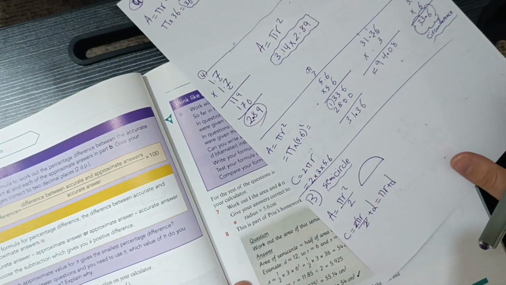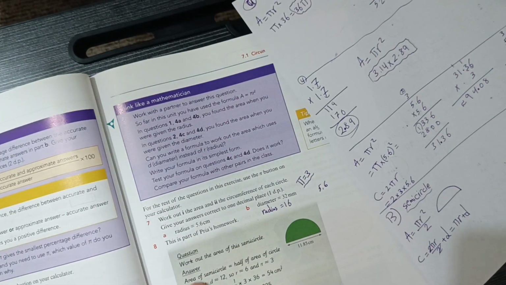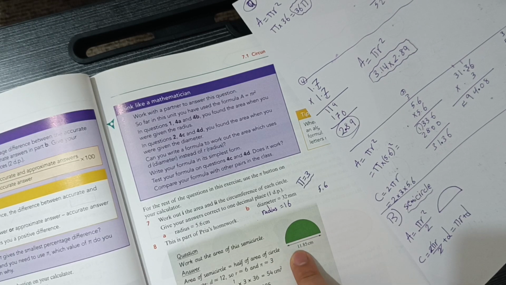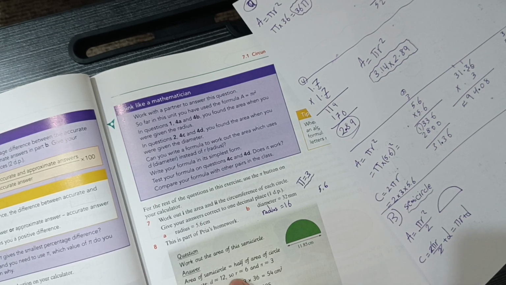So guys, here it says to work out the area of this semicircle. The area of the semicircle is half of the area of a circle, estimated. So it estimates the diameter 11.85 as 12. So r is 6 and pi is considered as 3, as I already did.